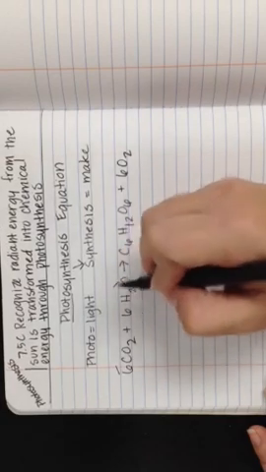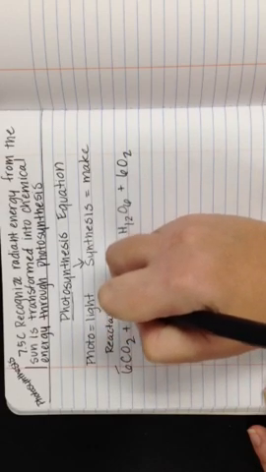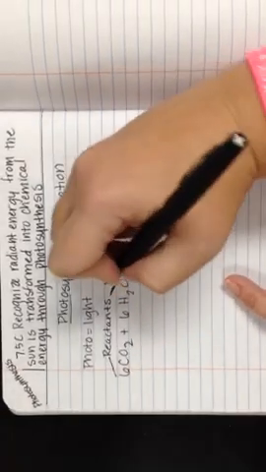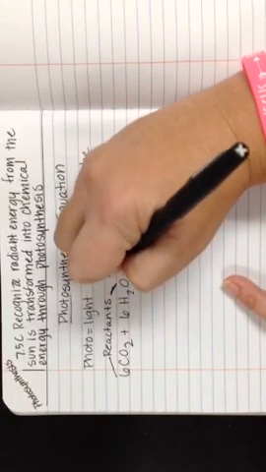Okay, so now we're going to label each part of our equation. The first part is this part right here. On this side of the arrow are the reactants. Those are the things that we mix together to create a chemical reaction. The arrow is called yield.